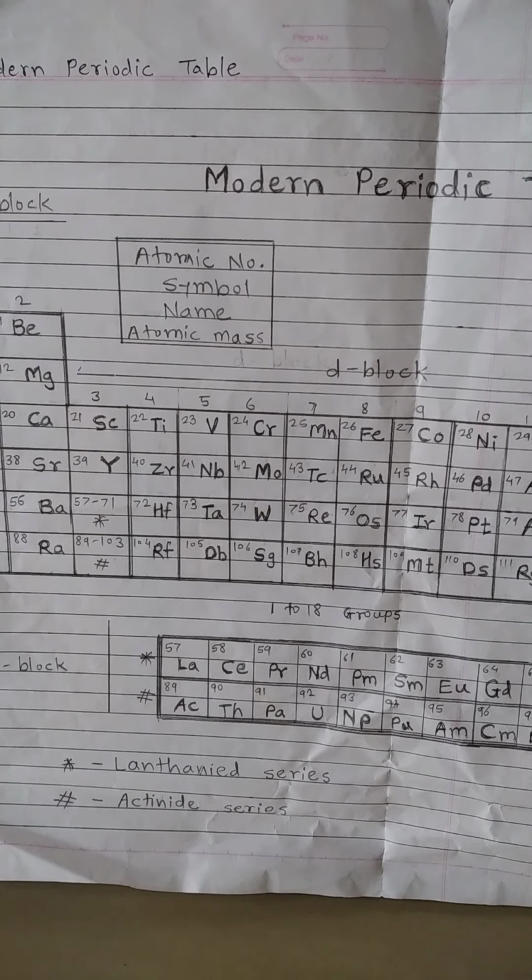This revealed that atomic number is a more fundamental property of an element than its atomic mass. Properties of elements are a periodic function of their atomic numbers.